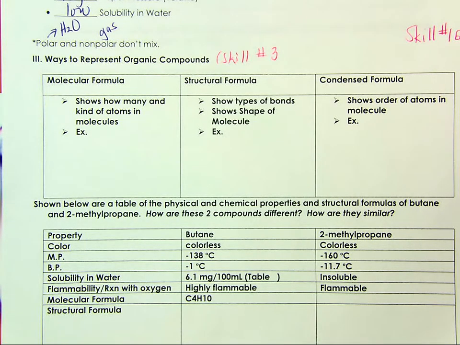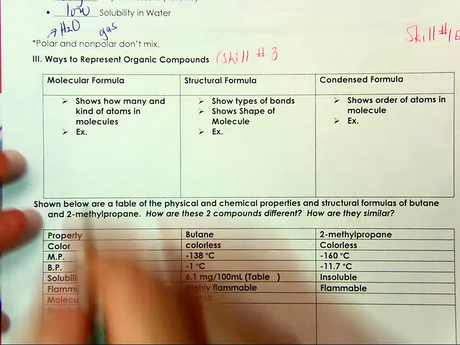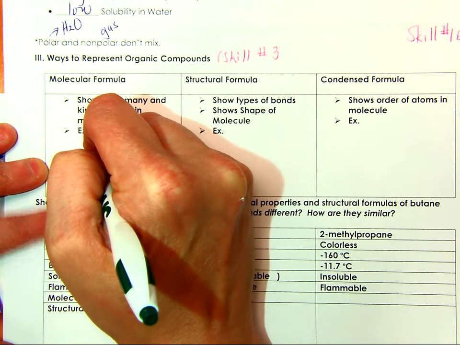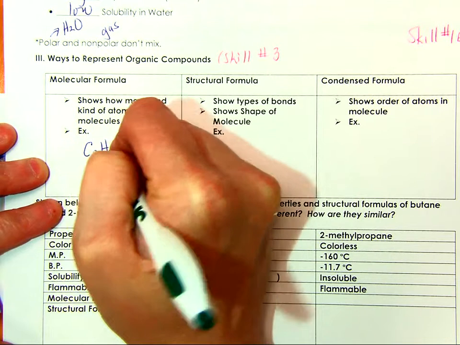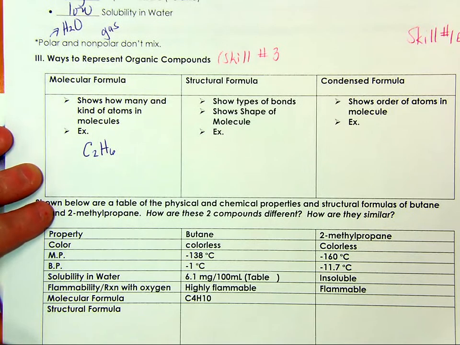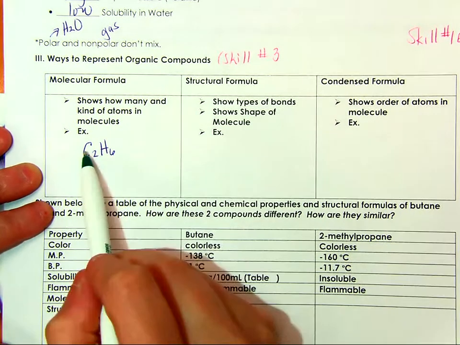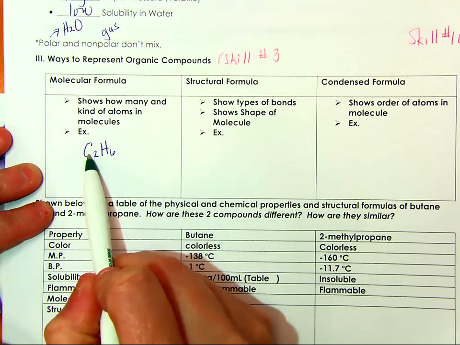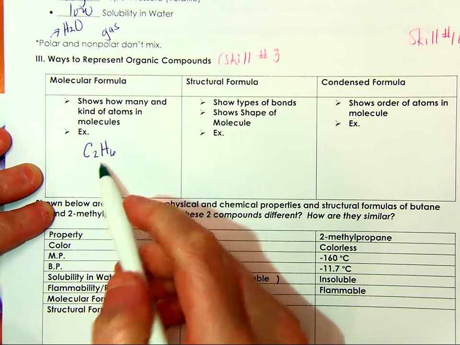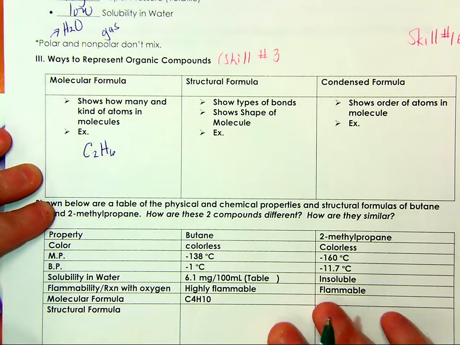So let's keep it easy and do ethane, C2H6. The molecular formula is telling you the atoms: 2 of carbon, 6 of hydrogen making up the full molecule, which is ethane.